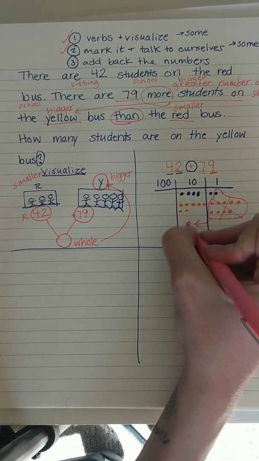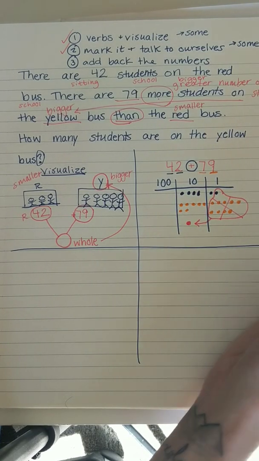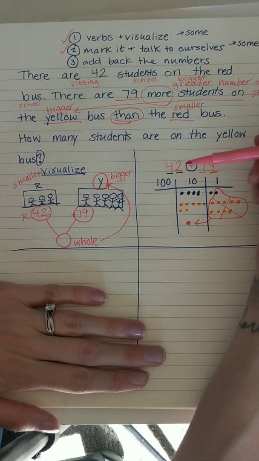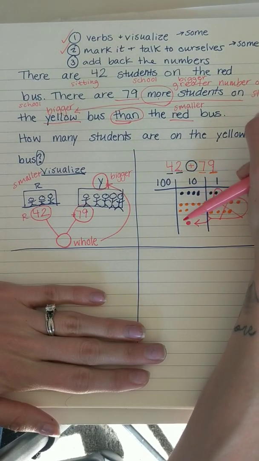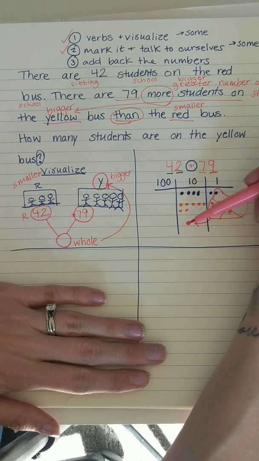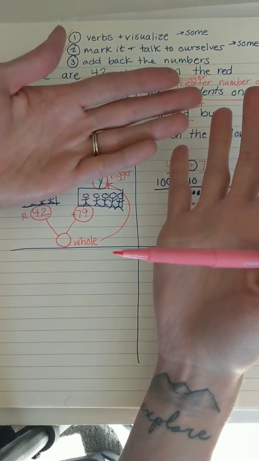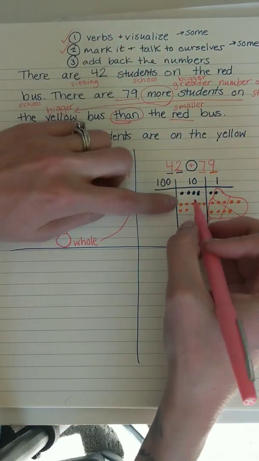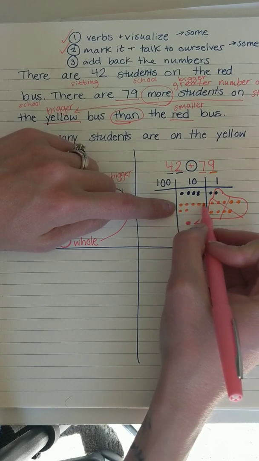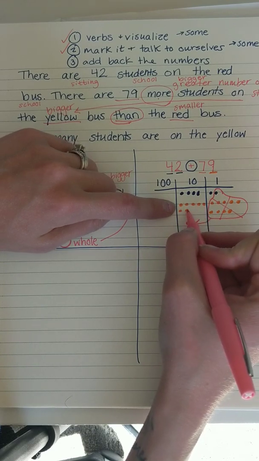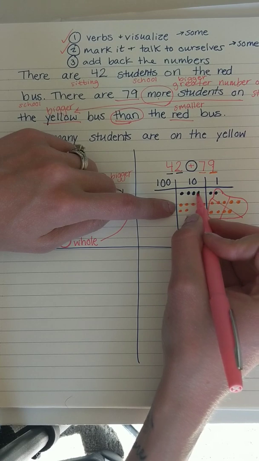I'm going to make a new 10. Awesome. Okay, then I'm coming over here and I definitely think I have 10 tens. And I know if I have 10 tens, that makes 100. Let's see if I do. 10, 20, 30, 40, 50, 60, 70, 80, 90, 100.